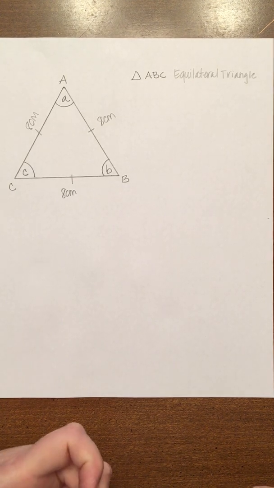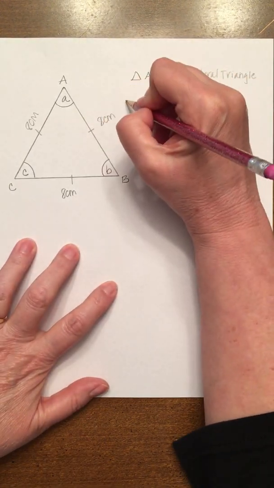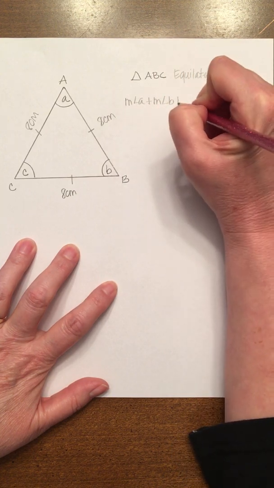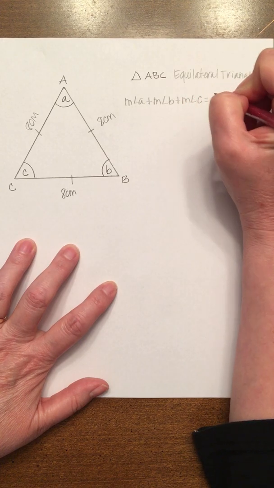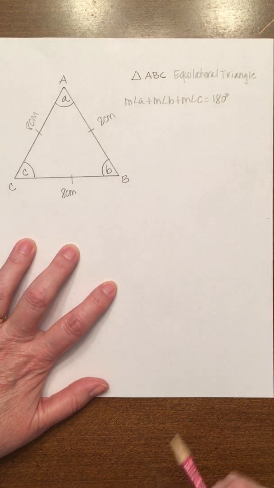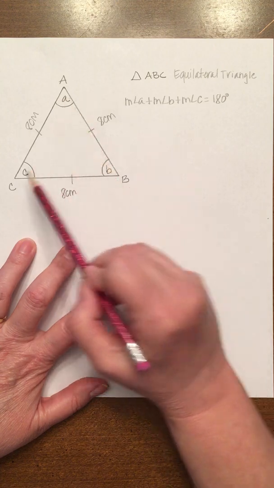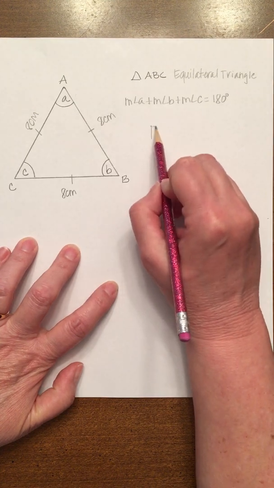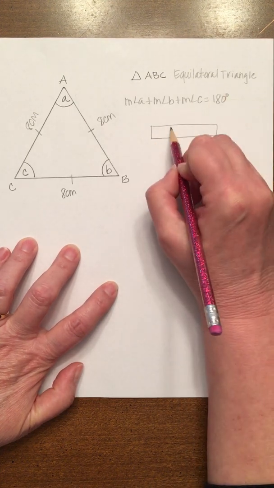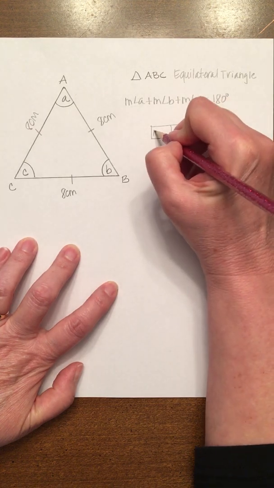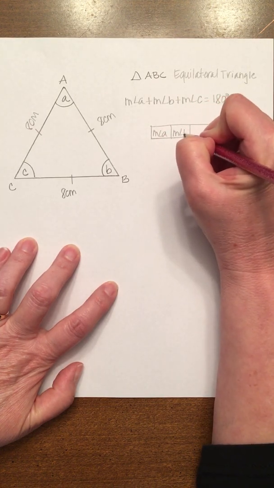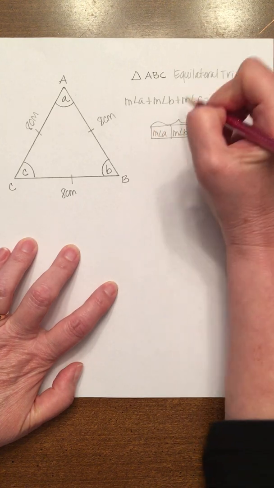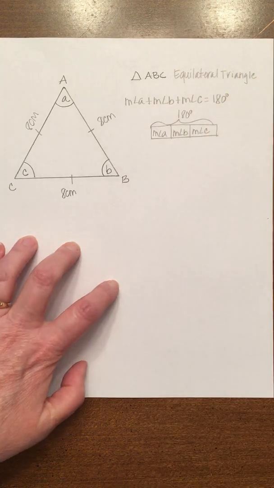Going back to what I know about a triangle, I know that if I take the measure of angle A plus the measure of angle B plus the measure of angle C, that is going to equal 180 degrees, because all three angles in a triangle equal 180 degrees. I'm going to also show that as a bar model. So I have the measure of angle A, the measure of angle B, and the measure of angle C. And I know that all three of these are going to equal 180 degrees.